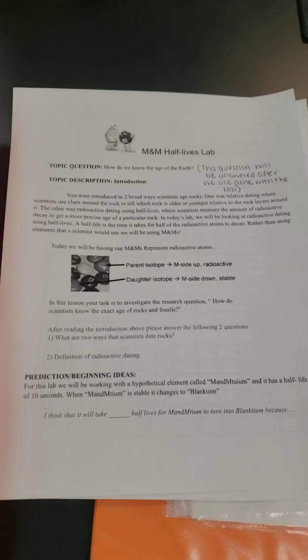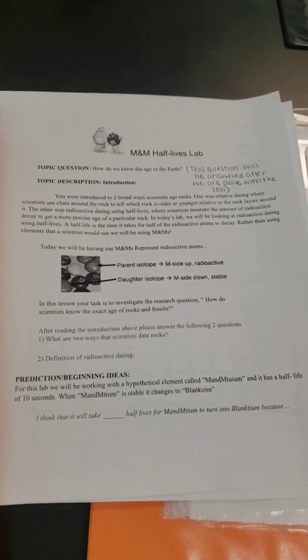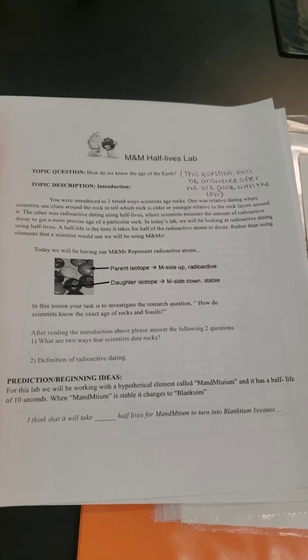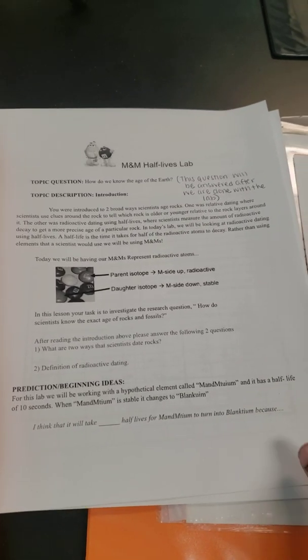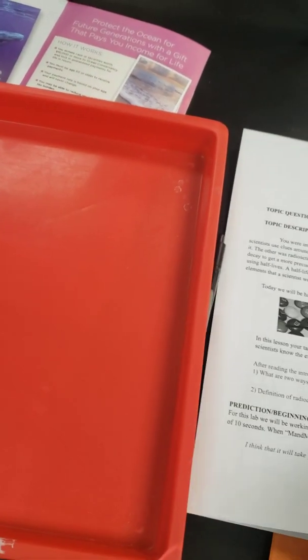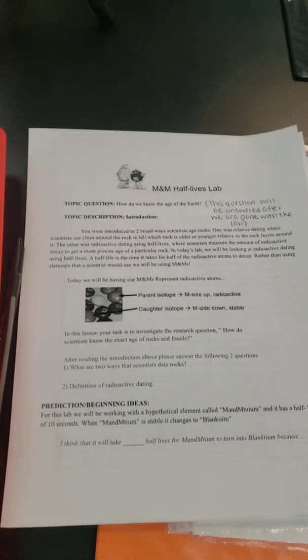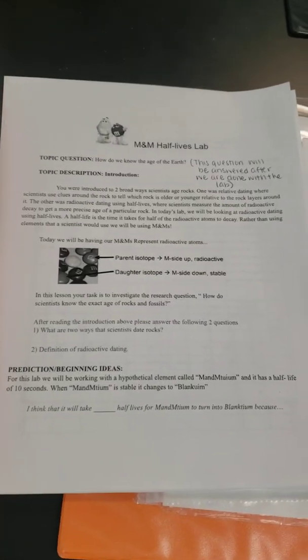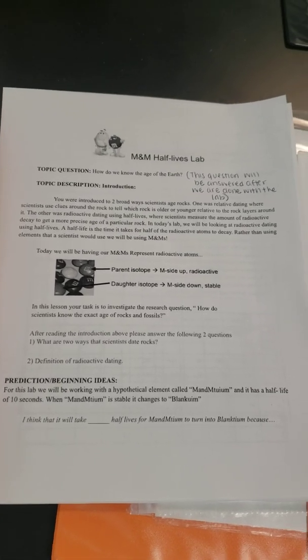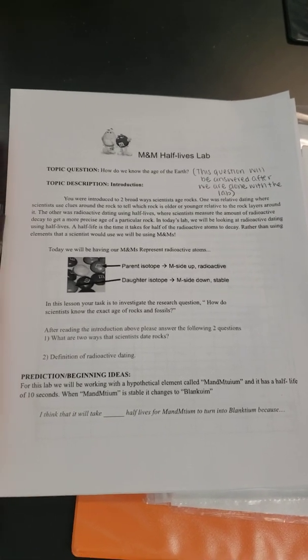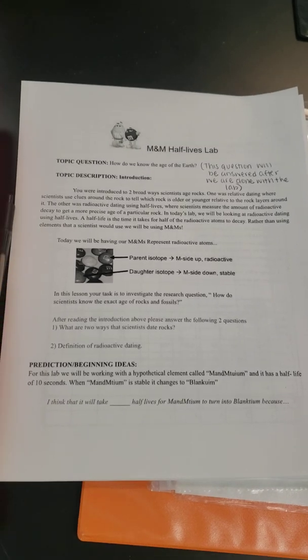Good morning, Geoscience. This is your M&M Half-Life Lab to help you understand radiometric and absolute dating. This lab is available to you on Canvas under Age of Earth. If we were in class, we would be able to do this lab, but we are currently not. Hopefully this will help you understand radiometric dating a little bit better.